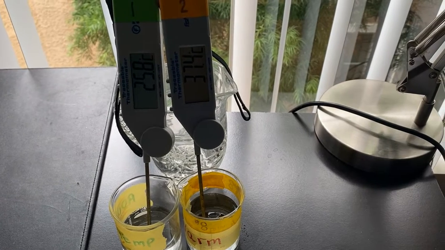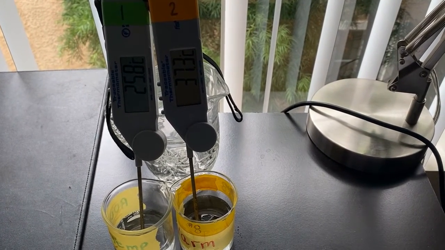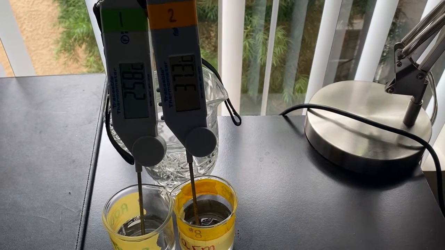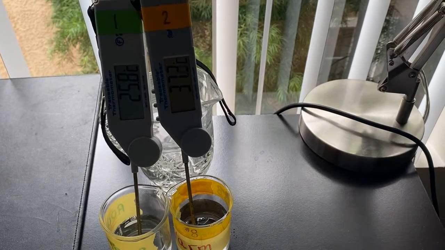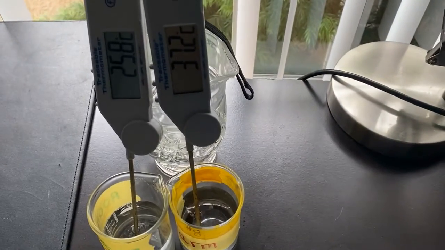The question that is posed after we record the temperatures is, how do you know that over time the thermometer will come to the same temperature as the water it is in? So we'll be recording these temperatures.